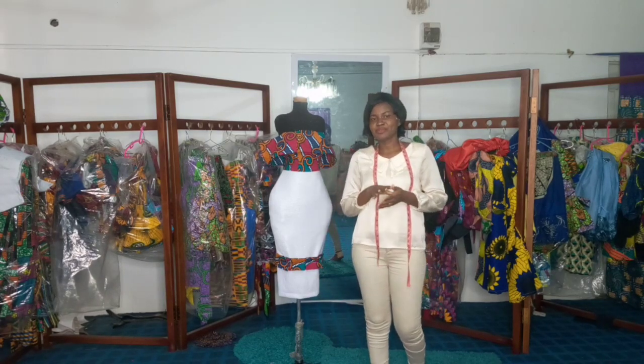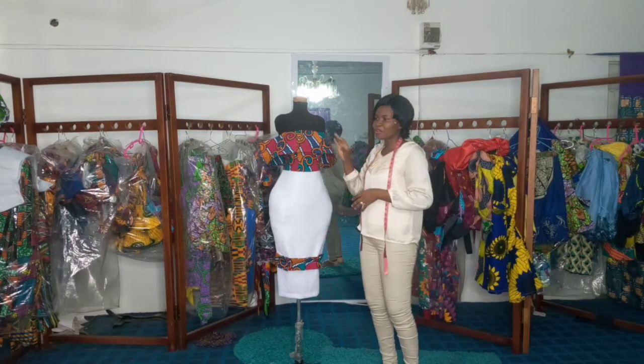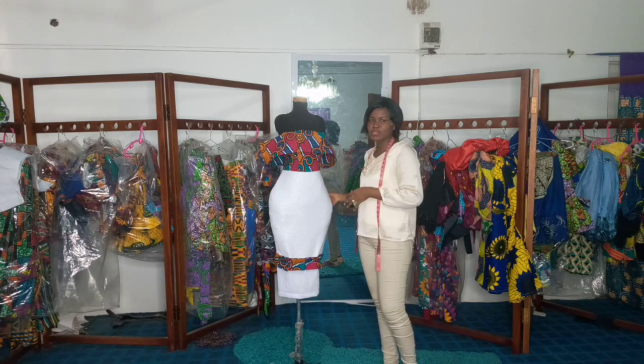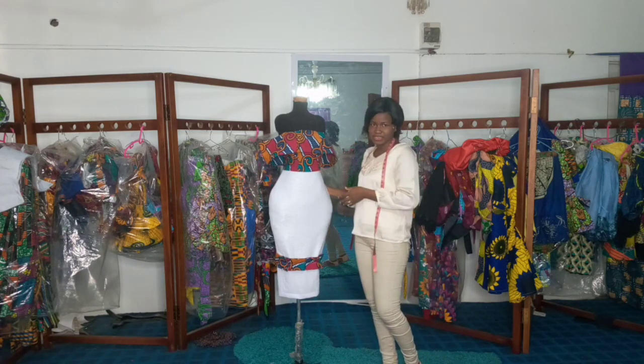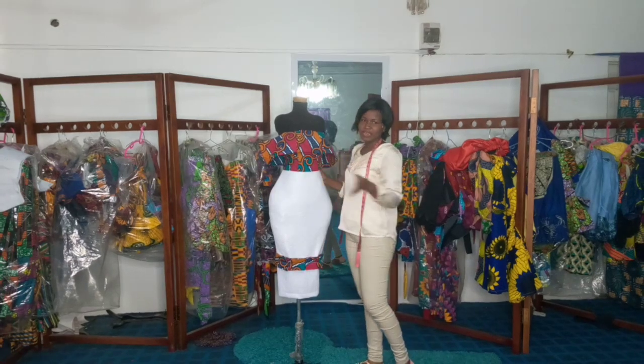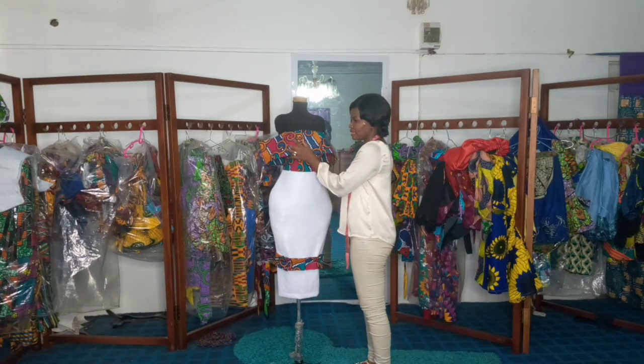In today's episode, we are going to look at the various parts or measurements that we need to take in sewing a top, a skirt, or a dress. The first part I would like to tackle is the bust.